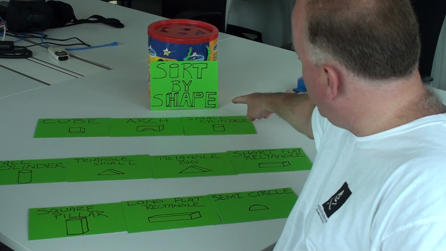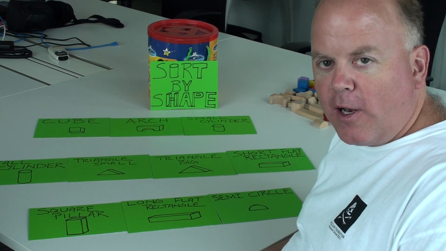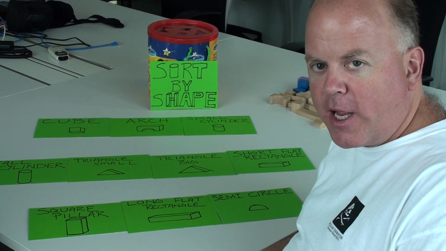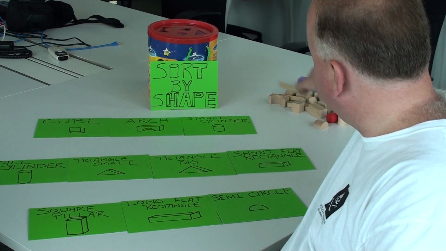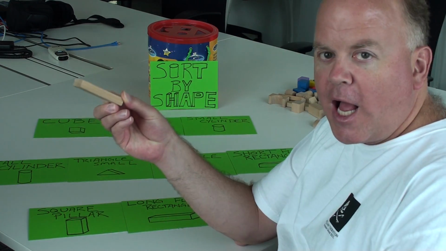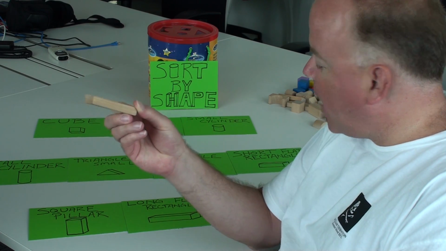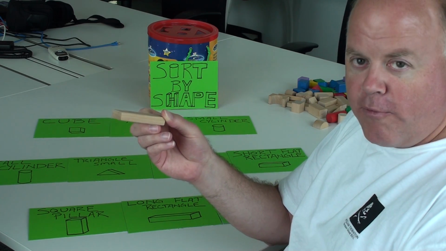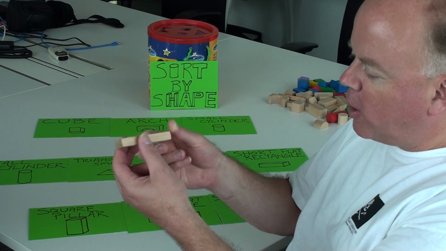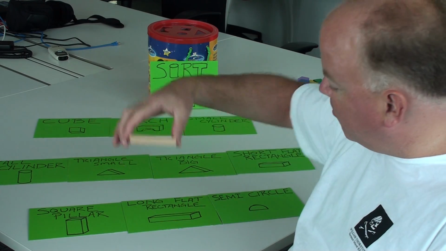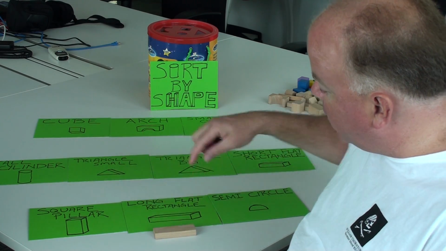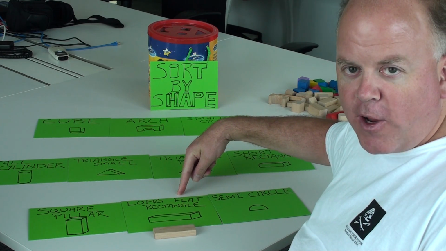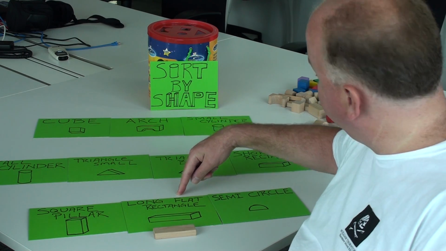Sort by shape. Okay, so we're going to look at the block and see what shape it is. You see this block? This block is a long, flat rectangle block. So we're going to put it in the long, flat rectangle pile. Okay?